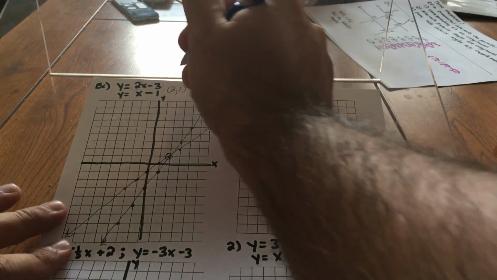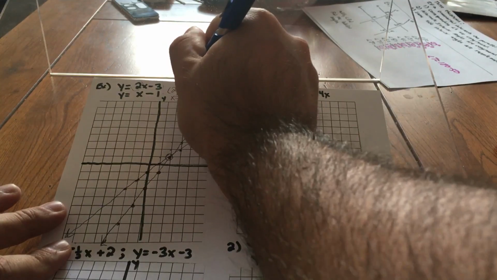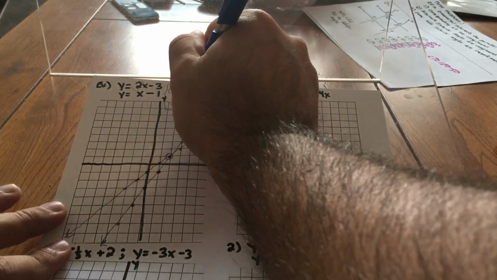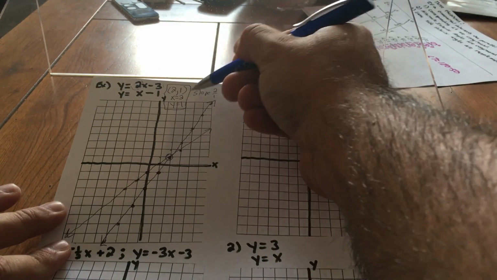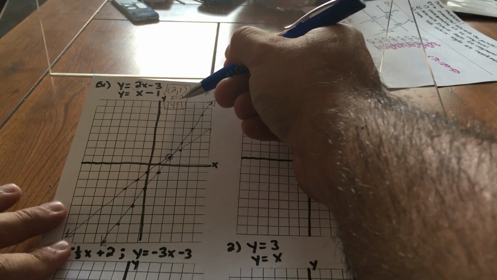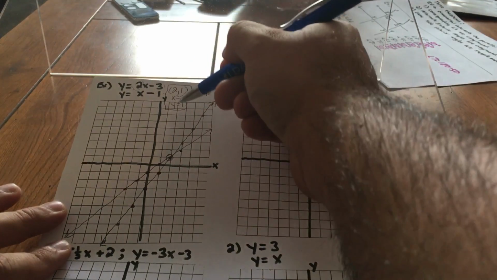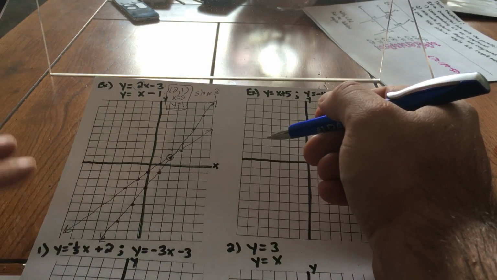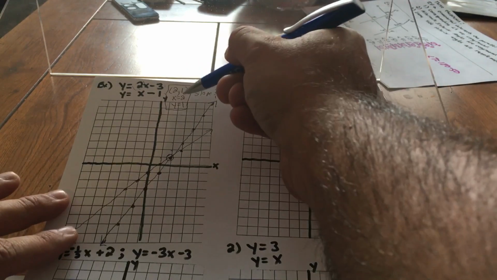You can also say, well, that x is equal to 2 and y is equal to 1. Any way you want to write that, typically you'll see it as a coordinate, but you can also say this. So basically, if I plug in 2 for x and 1 for y in both of these equations, it's going to make both of those equations true, and you can check your work.